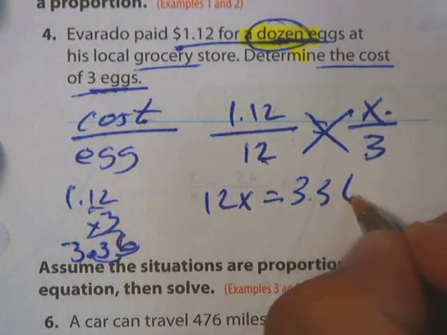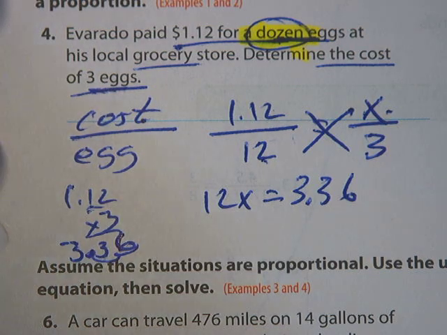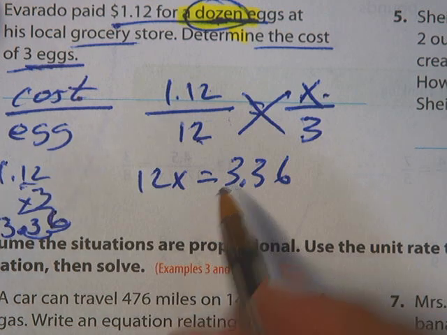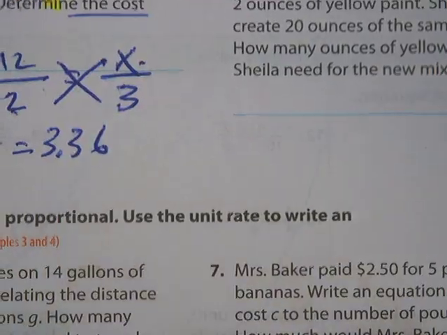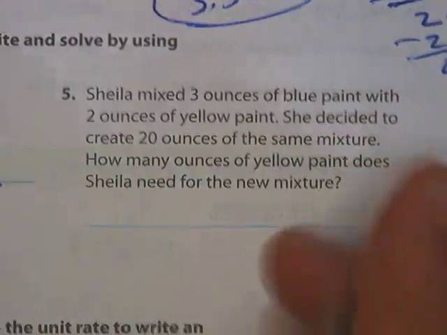3 times 2 is 6. 3 times 1 is 3. 3 times 1 is 3. Two numbers to the right of the decimal, 1, 2. So we get 3.36. Okay. Now you have this. All you've got to do is finish it. All you've got to do is divide.